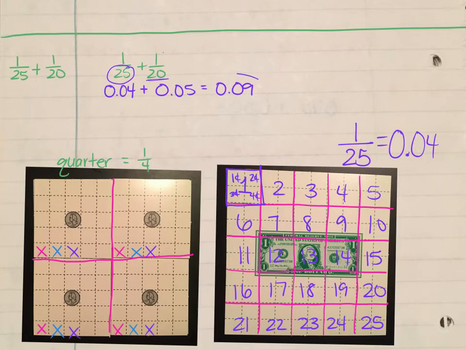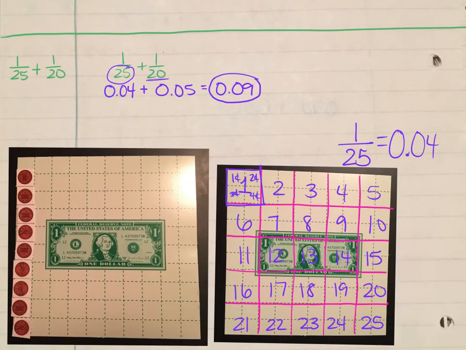We found our answer in a decimal. Now we need to find it as a fraction. So with my money mats, I put down 9 pennies. 1, 2, 3, 4, 5, 6, 7, 8, 9 to get 9 cents. Now I'm trying to figure out what's the fraction.